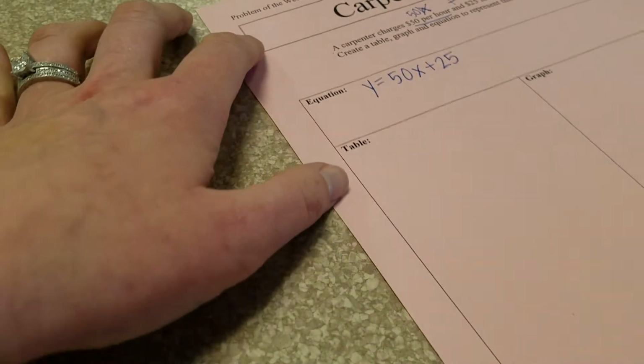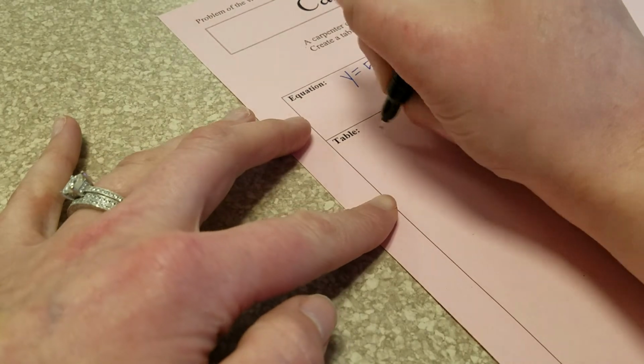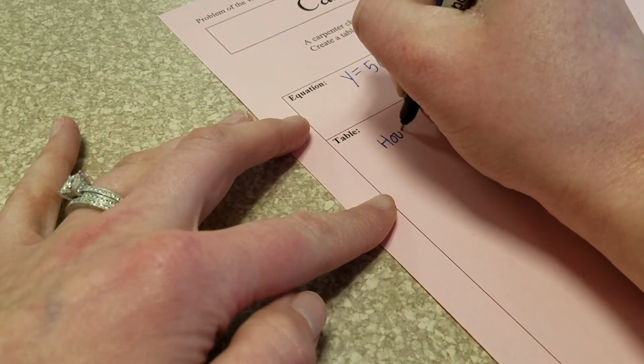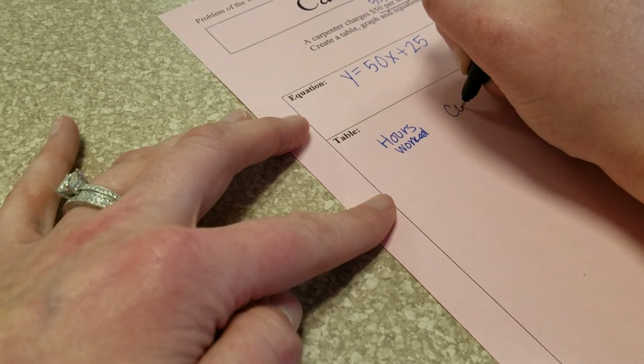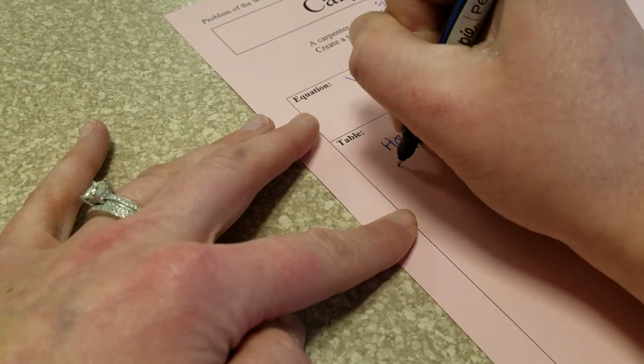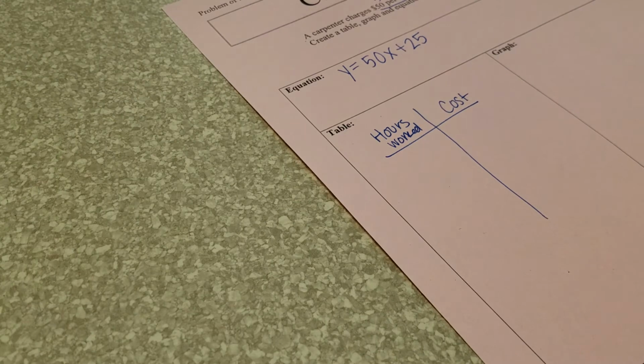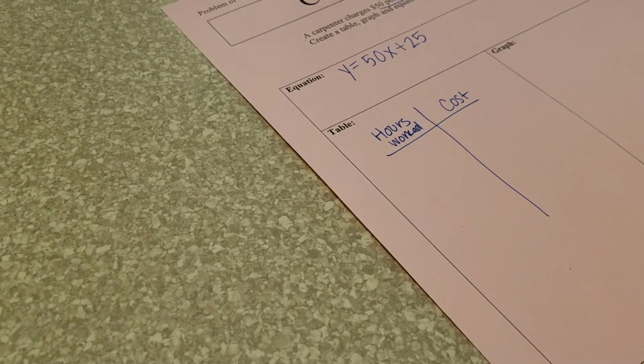So when we go ahead and make our table, our first column is going to represent how many hours worked. And then the y column is going to represent the cost. So we're going to have you include 3 different pieces for your table.